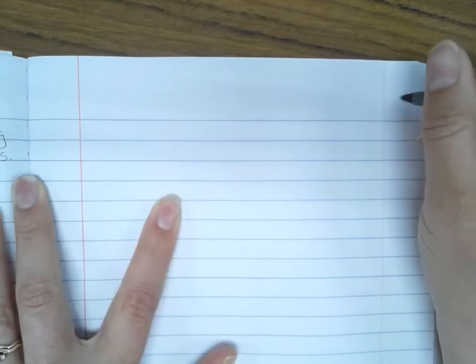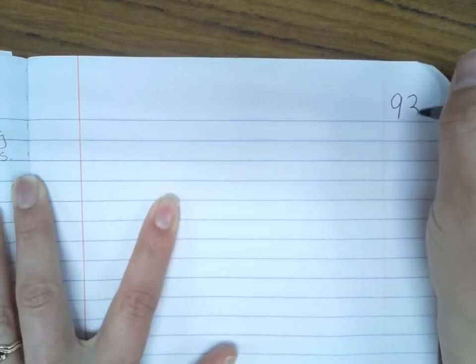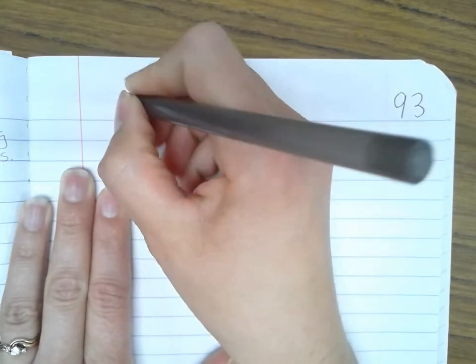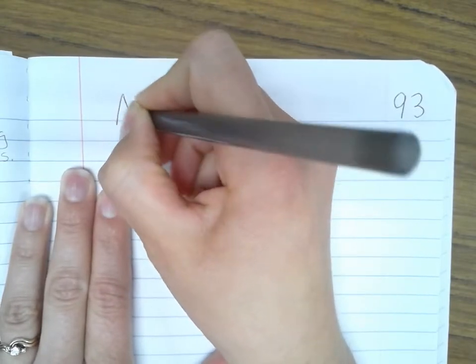This is page 93 of your math journal. We're starting into our geometry sections. Okay, we're going to do area of parallelograms.